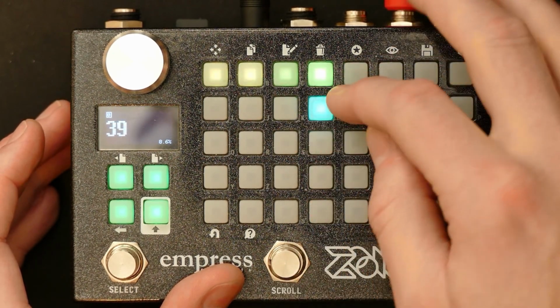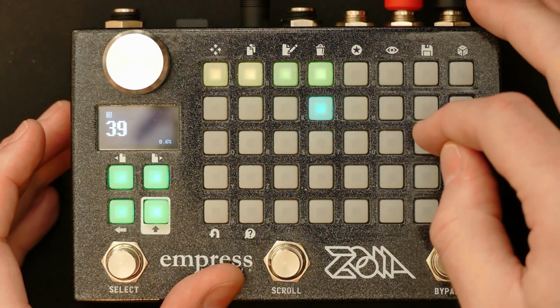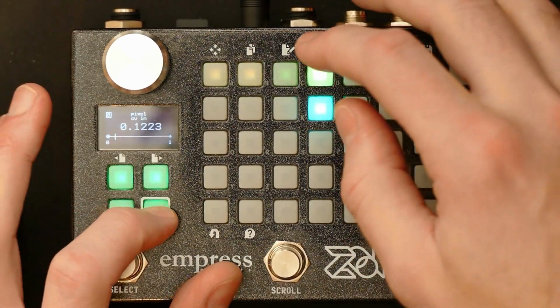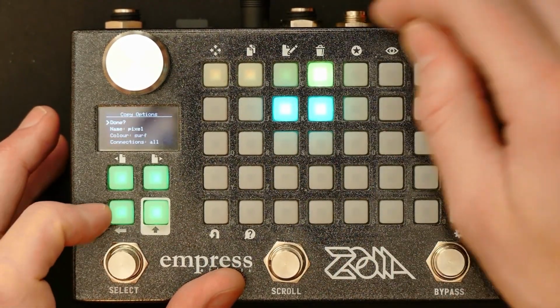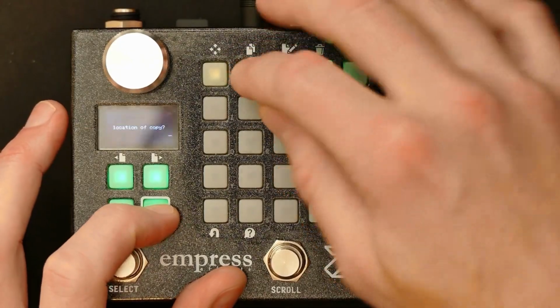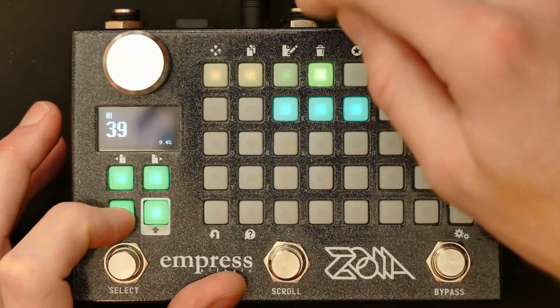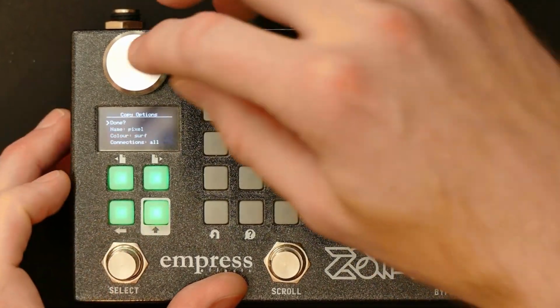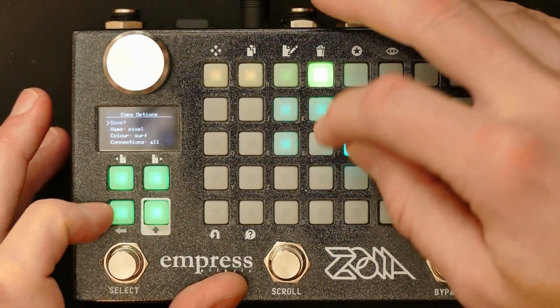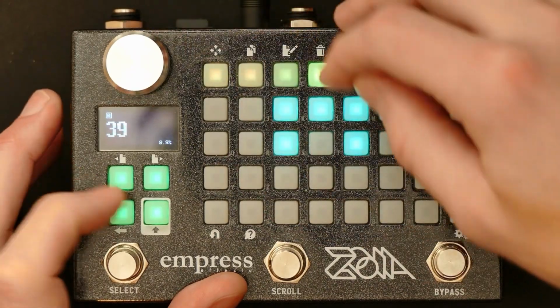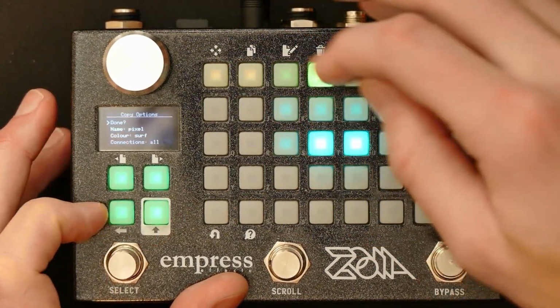And now I want more of these. I could make new pixels and patch them all up, or I can copy this one if I like, so it's already patched up. Oh, there we are, and you just repeat as many times as needed to get the look you want.